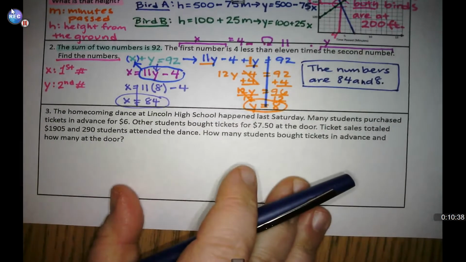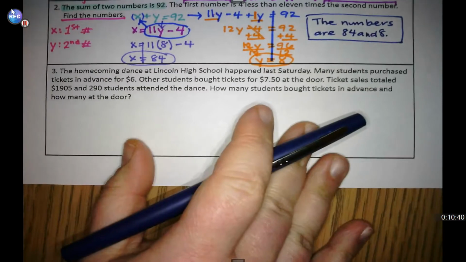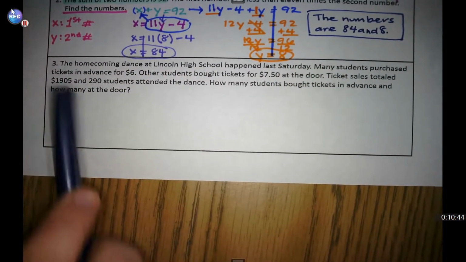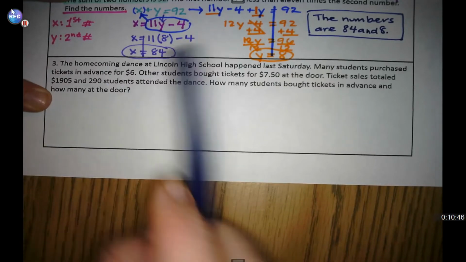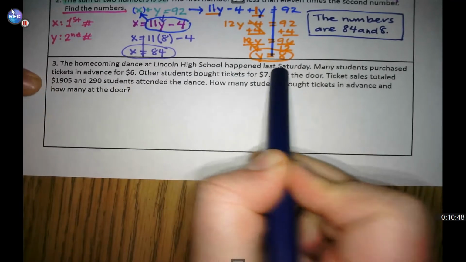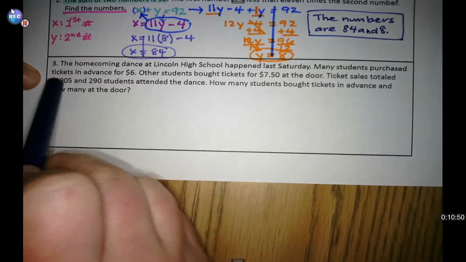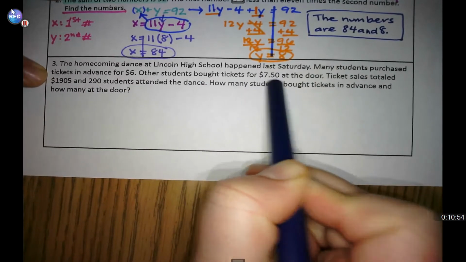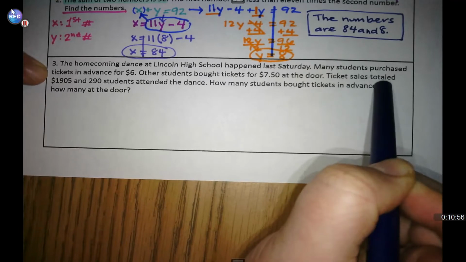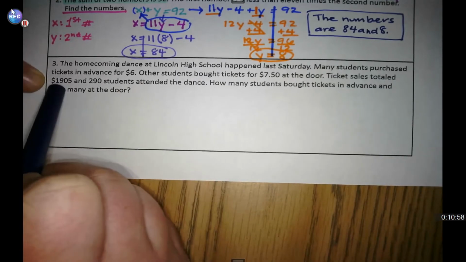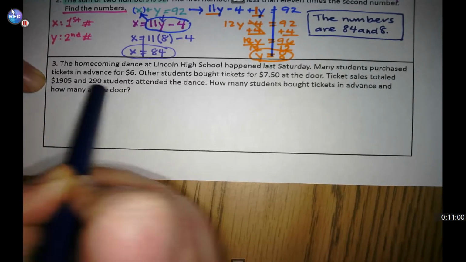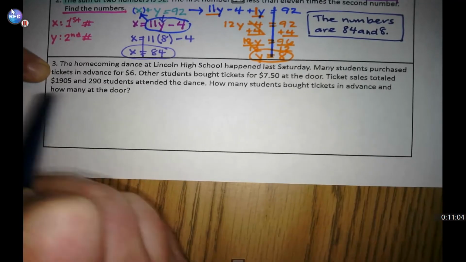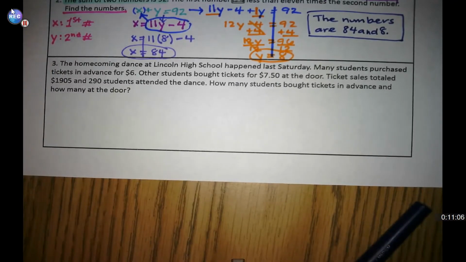All right. Now, the last one, in my opinion, is the most difficult. Obviously, it's why we save it for last. It says that the homecoming dance at Lincoln High School happened last Saturday. Many students purchased tickets in advance for $6. Other students bought tickets for $7.50 at the door. Ticket sales totaled $1,905, and 290 students attended the dance. How many students bought tickets in advance, and how many at the door?